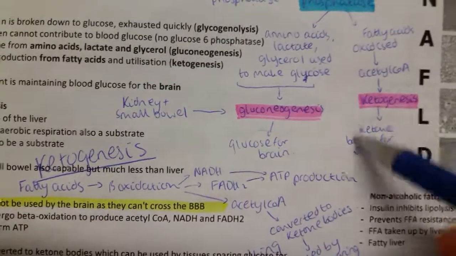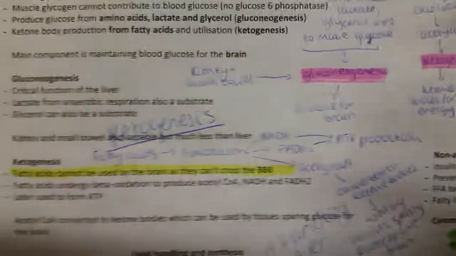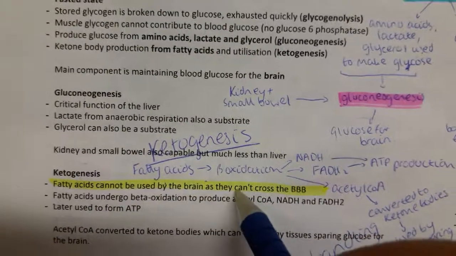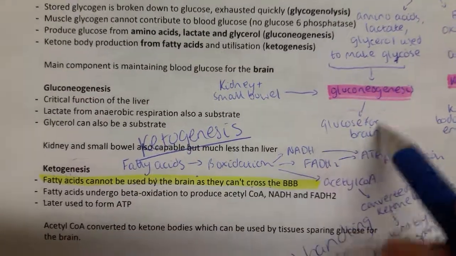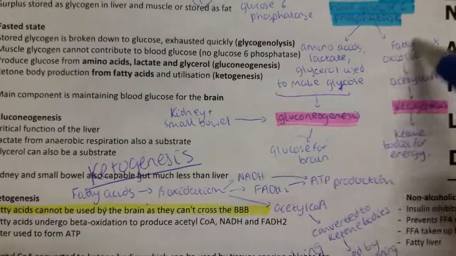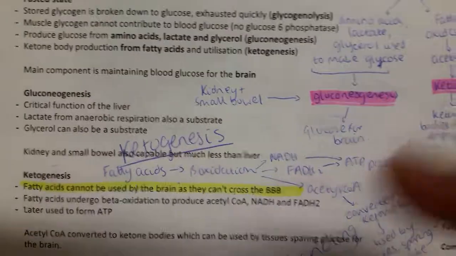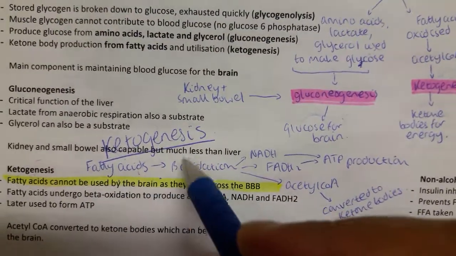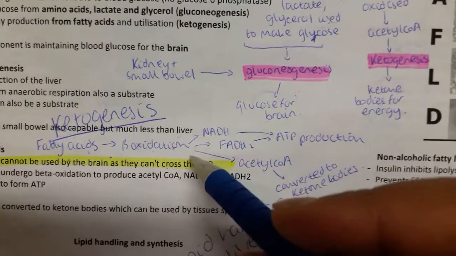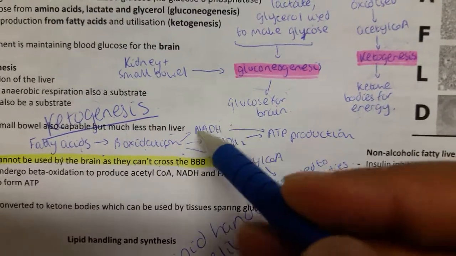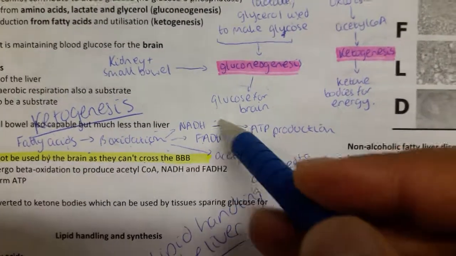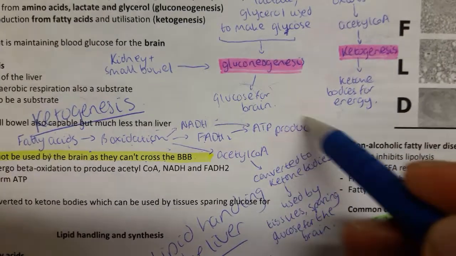Well, one thing you might ask is, why can't you use the ketone bodies for the brain? Well, ketone bodies and fatty acids cannot be used by the brain because they can't cross the blood-brain barrier, whereas glucose can. So let's have a look at this ketogenesis thing going on here, the conversion of fatty acids to acetyl-CoA and ketone bodies. Well, fatty acids pass through the beta oxidation cycle, which produces reduced NADH and reduced FAD, which go on to the electron transport chain for ATP production.